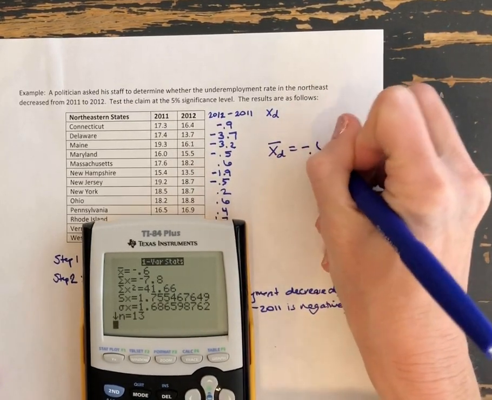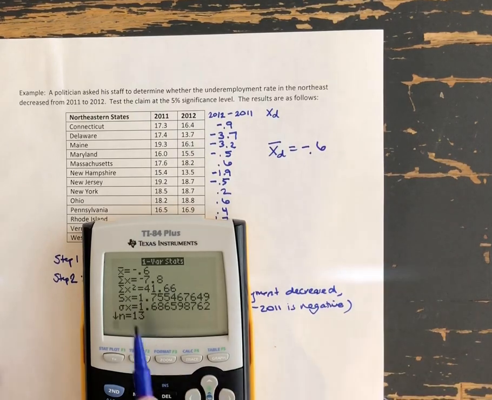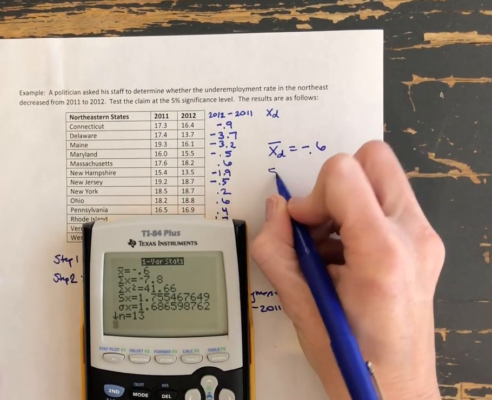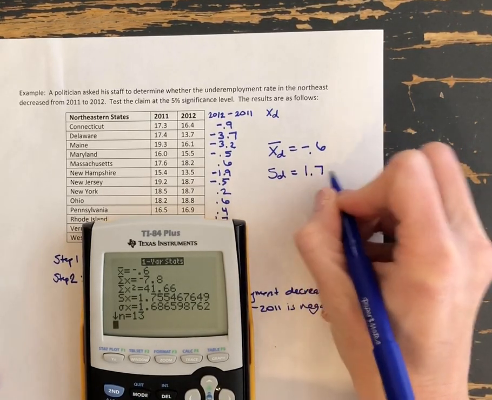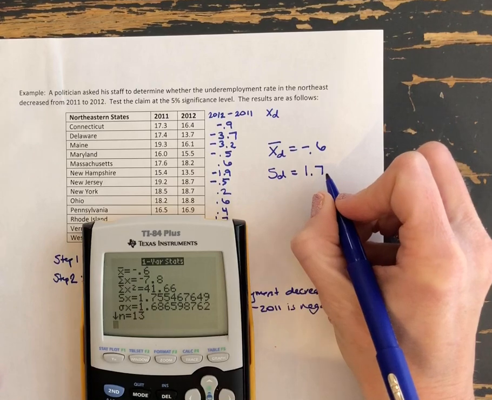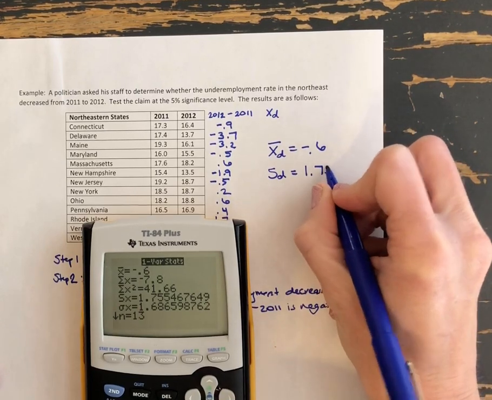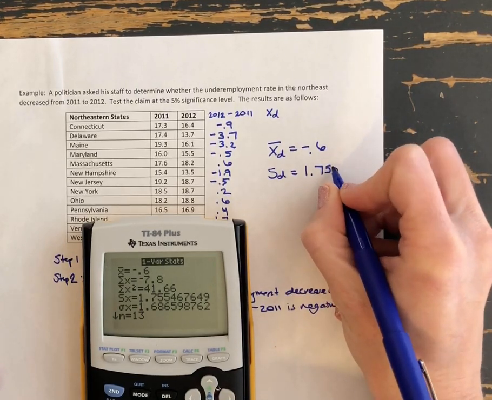And right here under standard deviation, that is the standard deviation of the differences. That is 1.755.